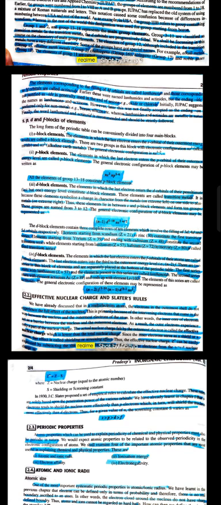The long form of periodic table can be conveniently divided into four blocks: s block, p block, d block and f block. S block elements are those elements in which the last electron enters the s orbital of their outermost energy levels. There are two groups in this block with electronic configuration ns1, that is alkali metals, and ns2, alkaline earth metals. The general configuration of the s block elements is ns1 to 2.